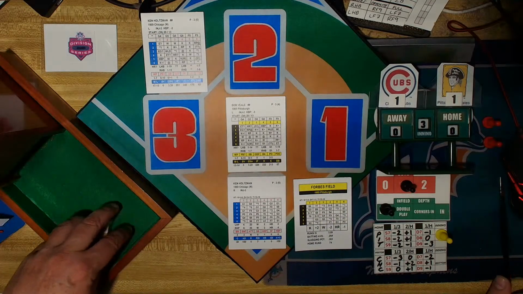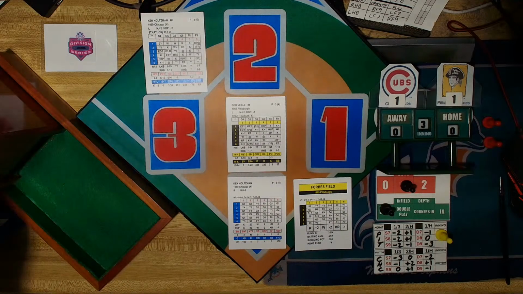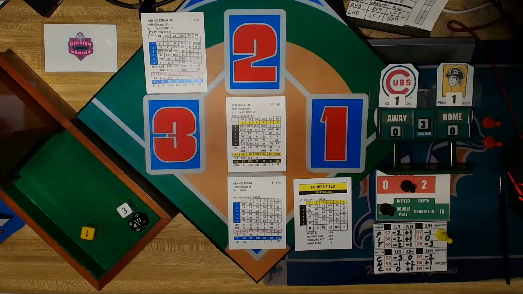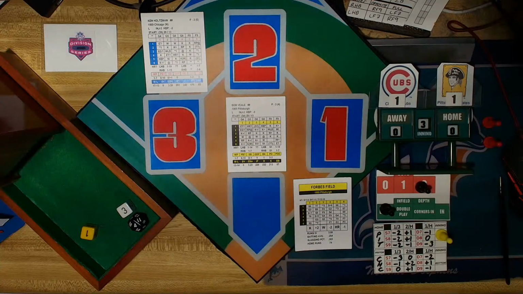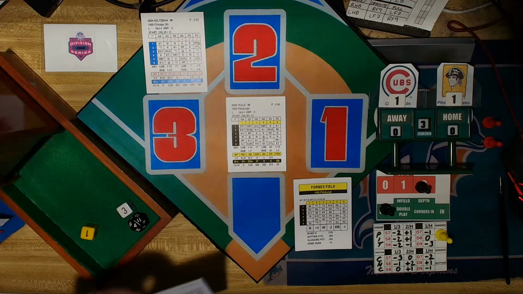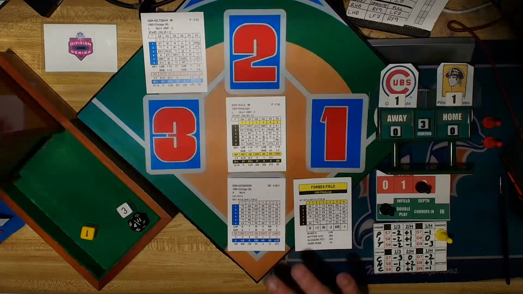That is a 4. Holtzman can't believe it. 1-3, and instead he gets over it and chops it right back to Veale. Throws to first, 2 outs. And Holtzman is mad. He says, I hate Forbes Field. 2 down. And now the batter is Kessinger.